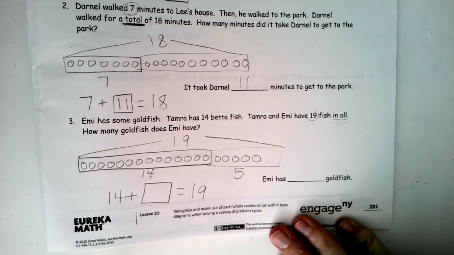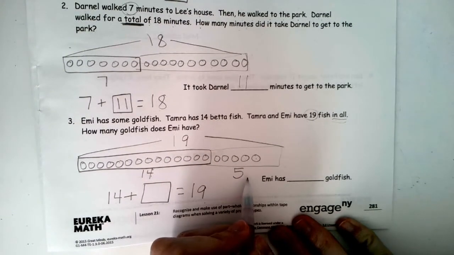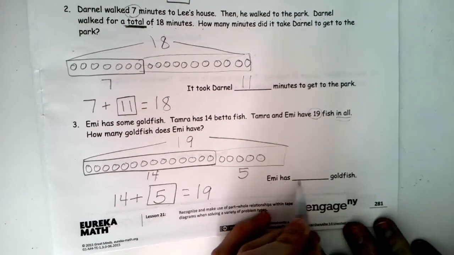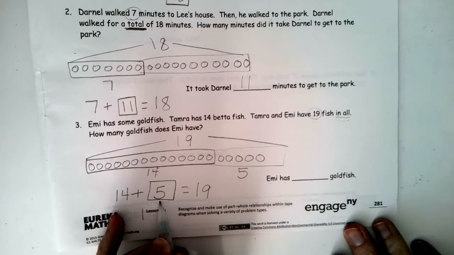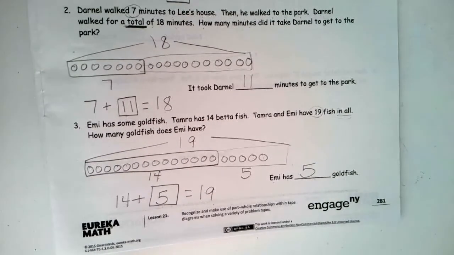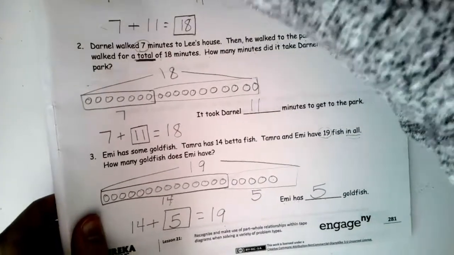So that must mean this 5 is whose fish? Yes, it's Emmy's fish. Emmy has blank goldfish. We found the missing part. It was 5. Awesome, awesome. You ready to try one on your own? Turn that page.